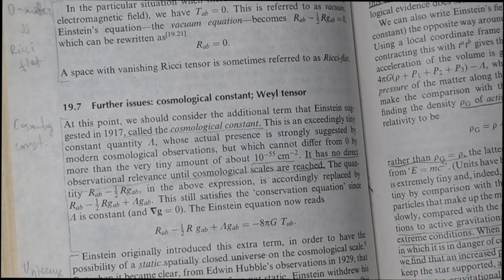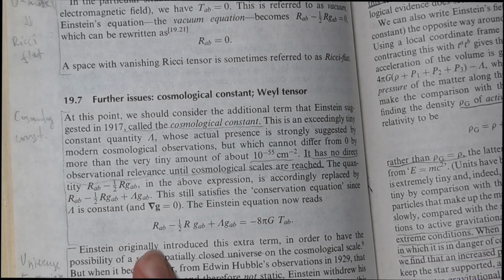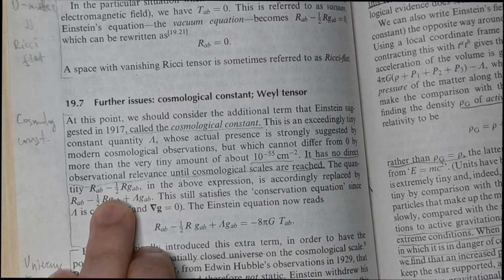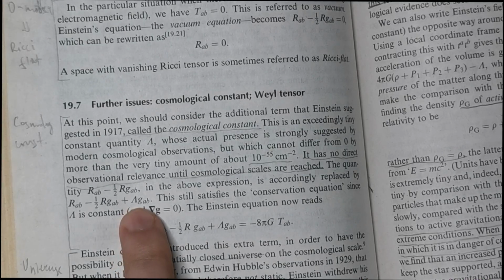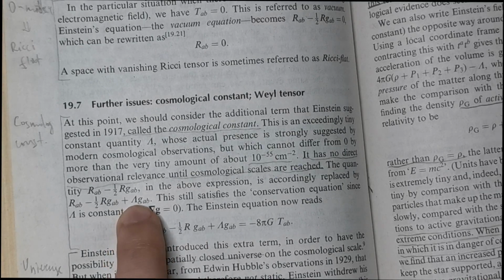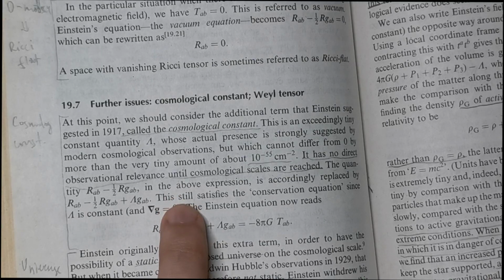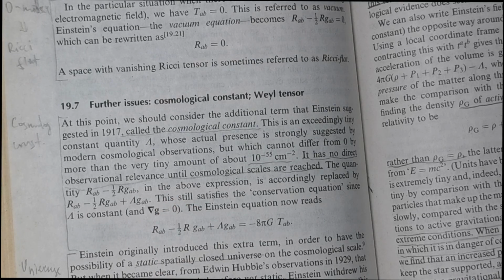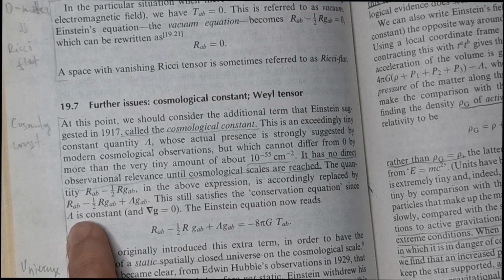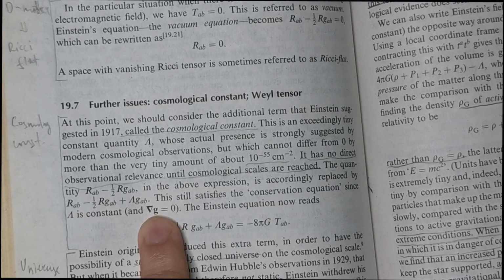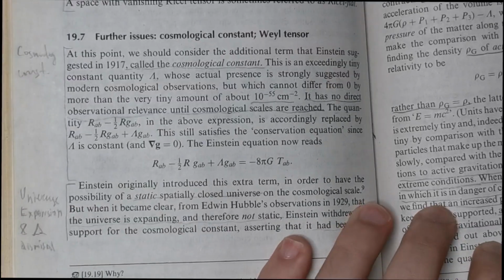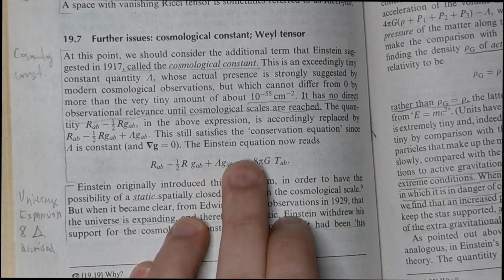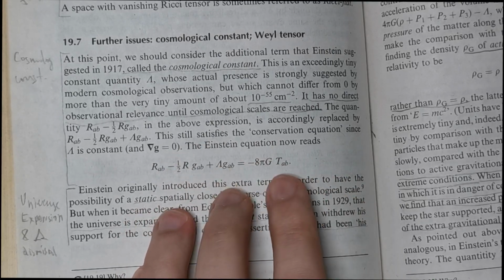The quantity constructed from the Ricci tensor in the above expression is replaced with this one, the lambda g here, and this will still satisfy the conservation equation since lambda is constant and the covariant derivative of the metric equals 0 here, and therefore we can include it and the whole equation will still be true.